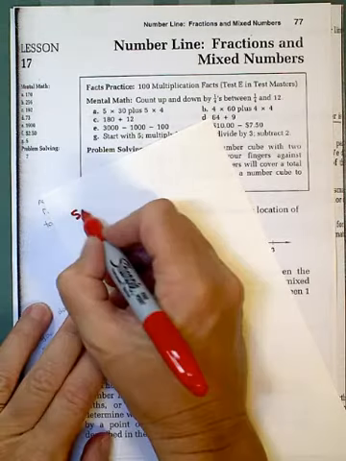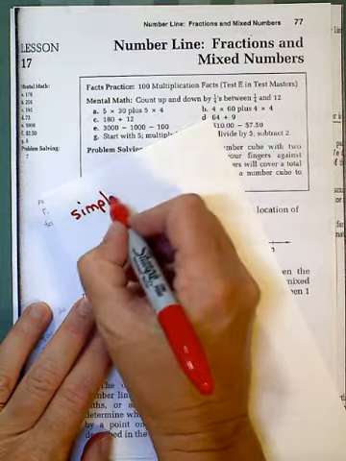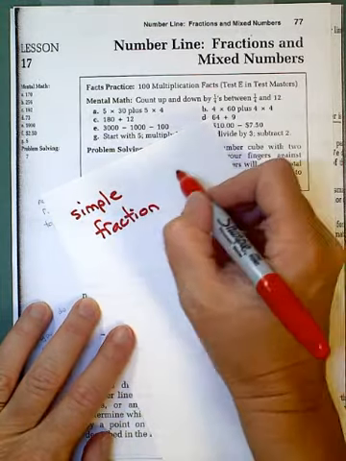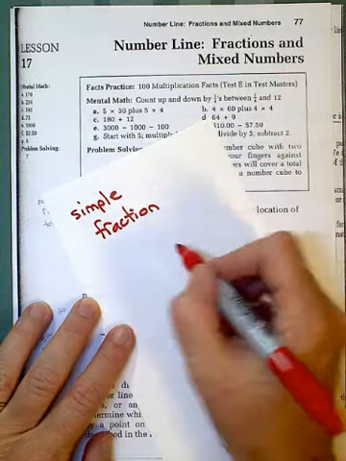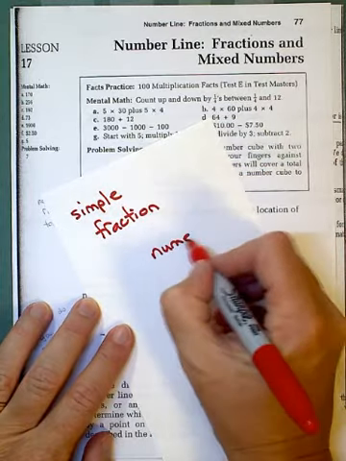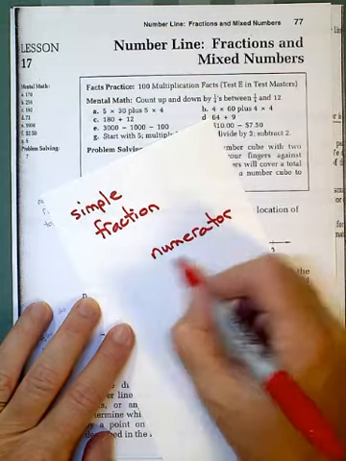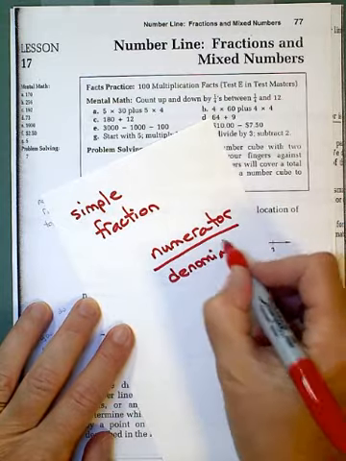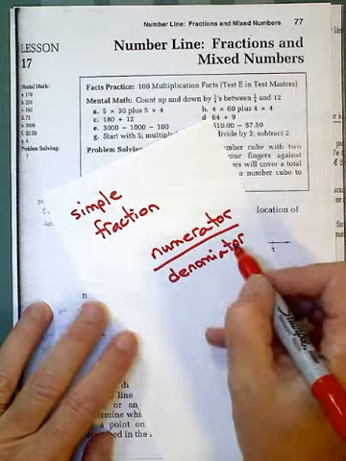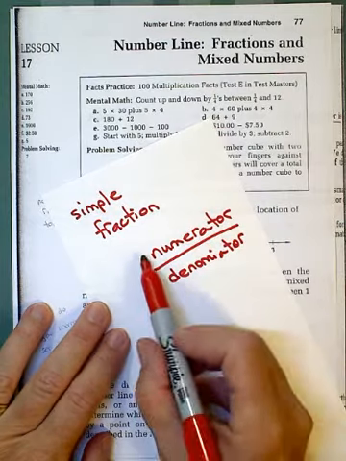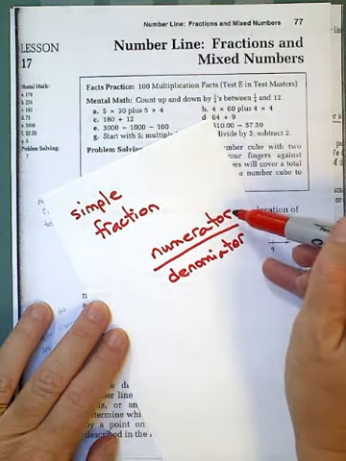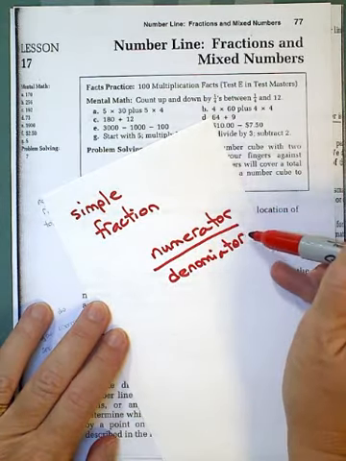A simple fraction has our numerator over our denominator. The numerator will be smaller than our denominator, and our numerator will indicate parts of a whole, parts of a group.